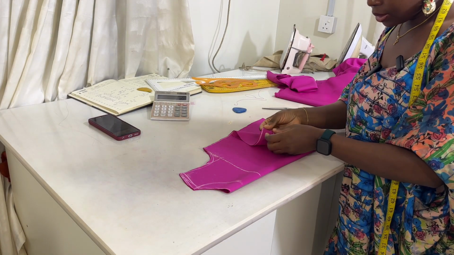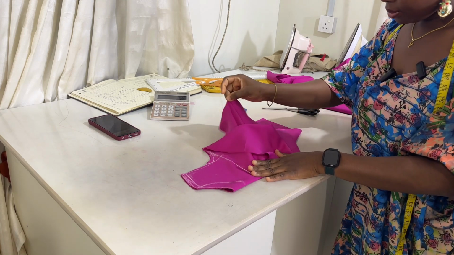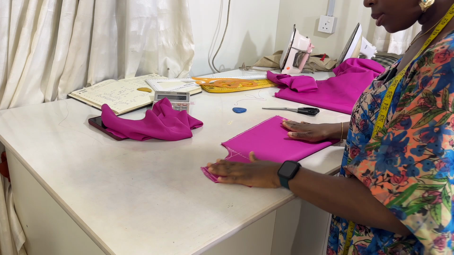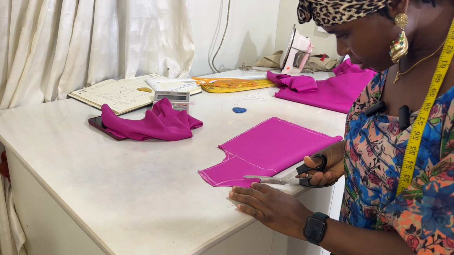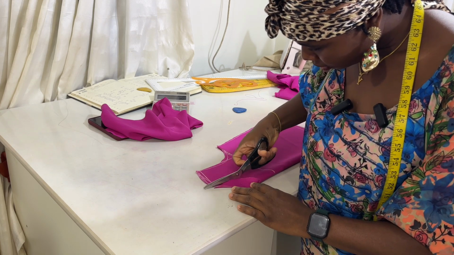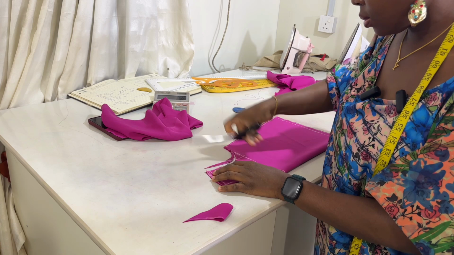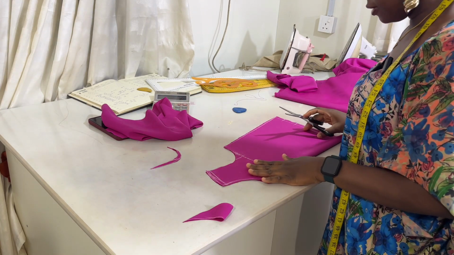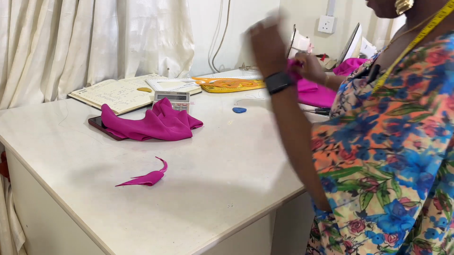That's going to be the back. So you cut the front neckline. So this is the front. Front is ready. You keep it aside.